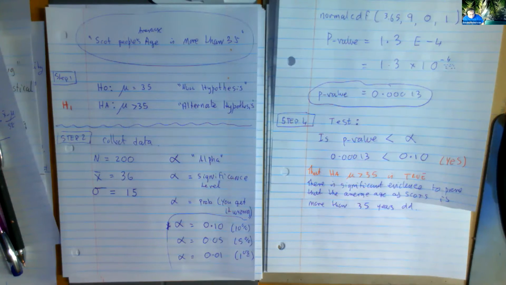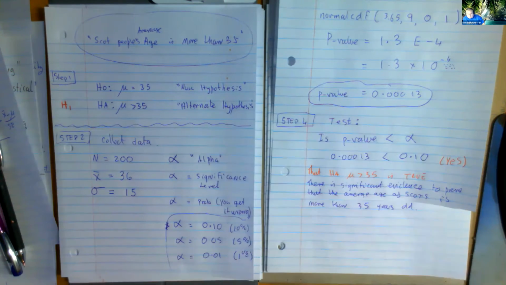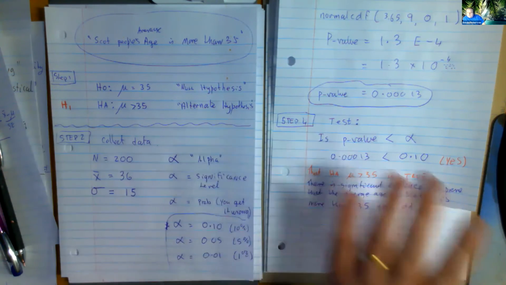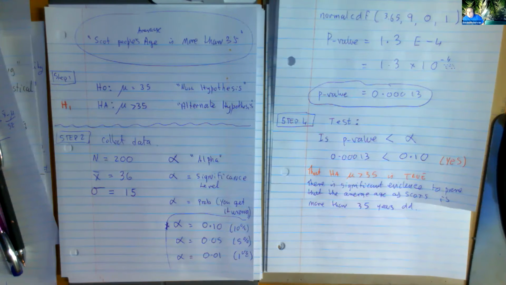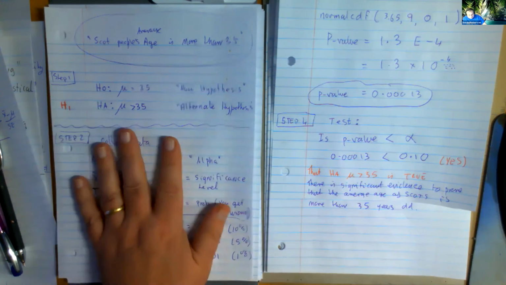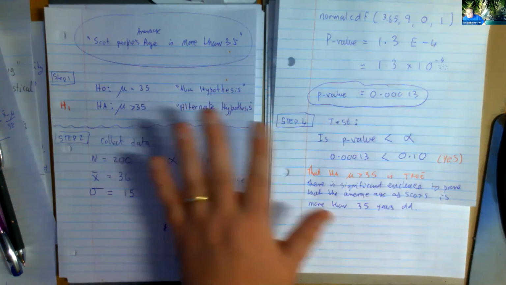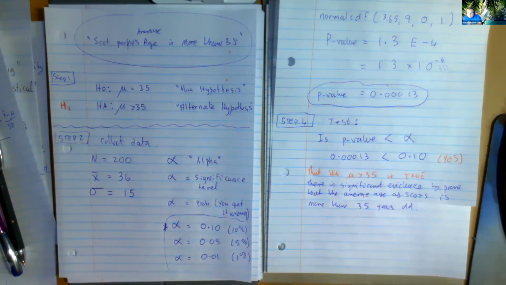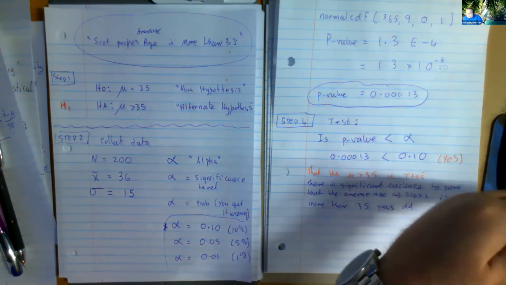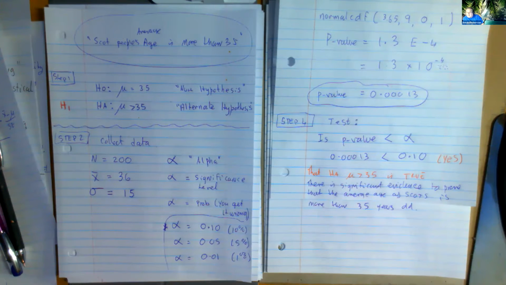So it's very important that we have a formal way of doing it. The reason we have this is everybody in the world who does statistics follows this pathway. They do it the same way, so that when you do an experiment, I can go back and check your numbers, redo the process, and at the end I will come to the same conclusion that you did. There's evidence to prove in this case that Scotsmen are older than 35.